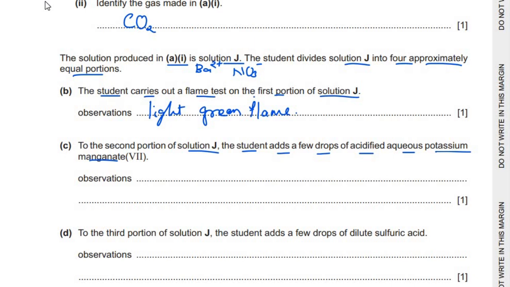You need to remember all the barium solutions are colorless, and if we add an acidified potassium manganate, and if any of these species present here gets oxidized, the color will remain colorless, that is the pink color of the potassium manganate is decolorized. But here none of the species present is going to get oxidized, so the pink color of the potassium manganate is going to stay as such. So we need to write that the solution turns pink, because the pink color of the potassium manganate is seen in the solution.